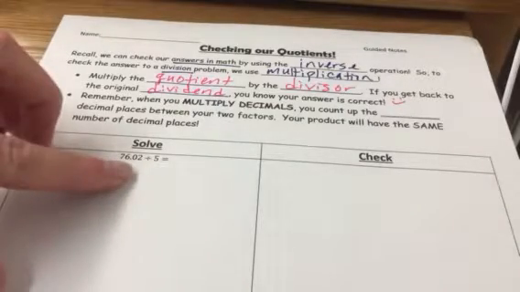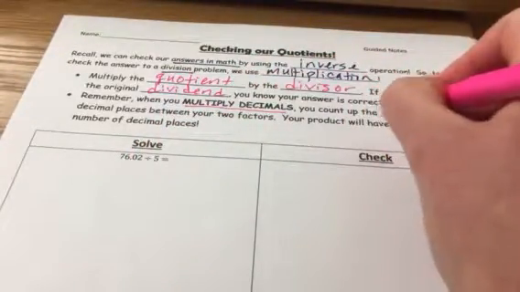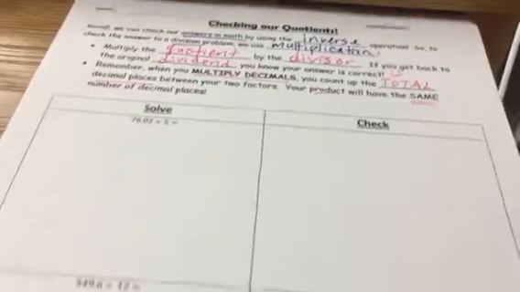And remember, we know how to multiply decimals. So our answers are going to be decimals, and that's okay. We've already learned that. When we multiply decimals, we count up the total decimal places between the two factors, and our product or answer will have the same number of decimal places. So let's go ahead and do a couple together where we solve and then check our work.